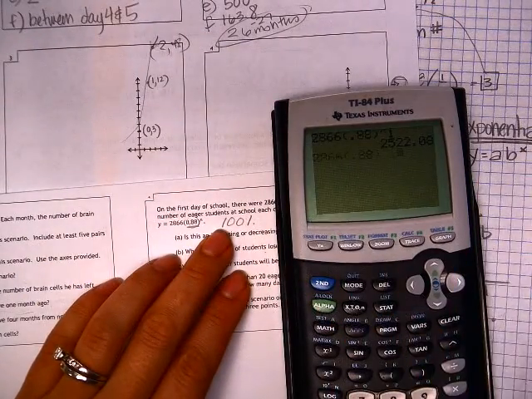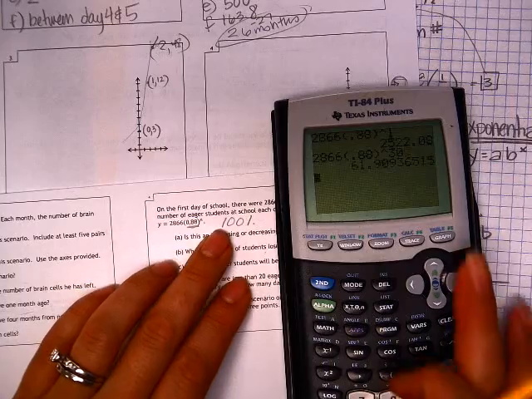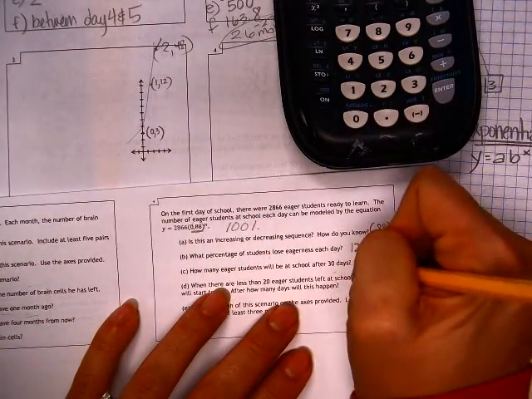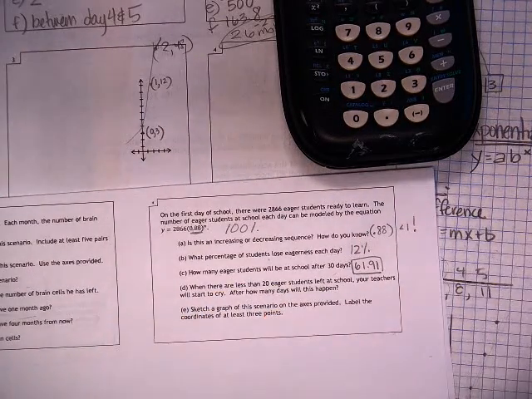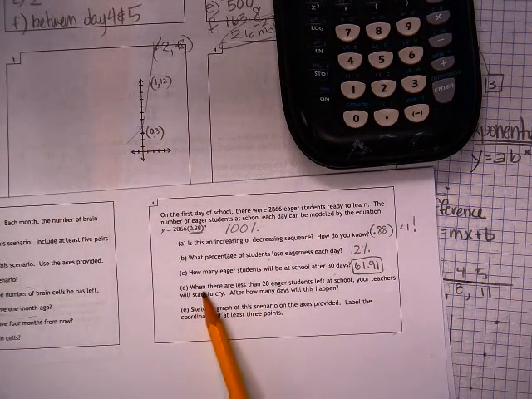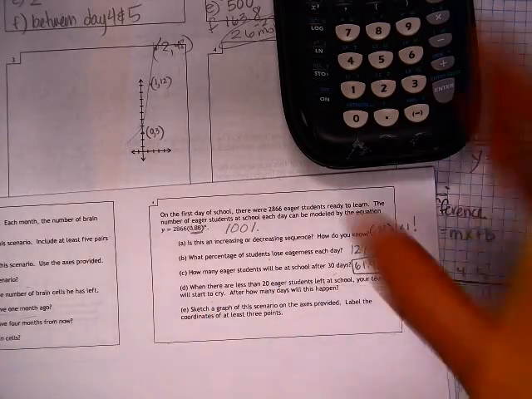How many will be after 30 days? So here I'm going to just go back in and plug in 30, and I have a mere 61.91. Must be all the students that are in my class. And then here, when there are less than 20 students, your teachers will start to cry. After how many days will this happen?